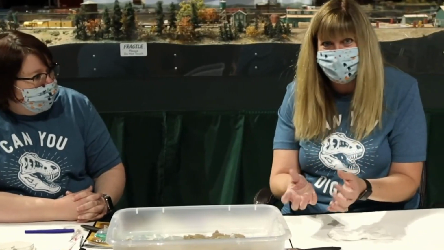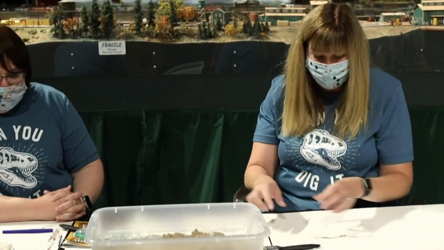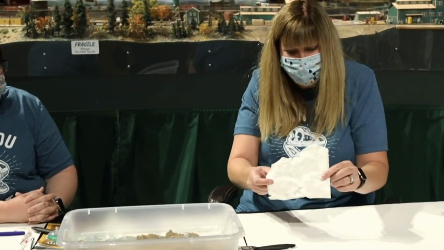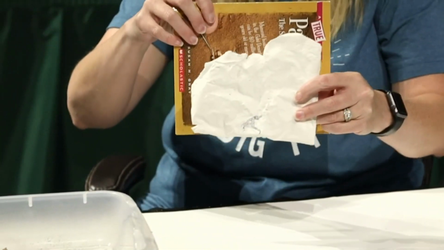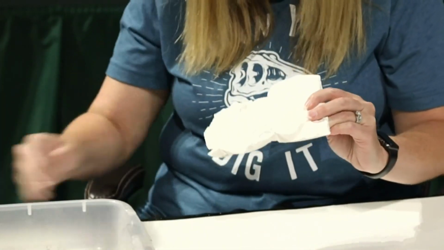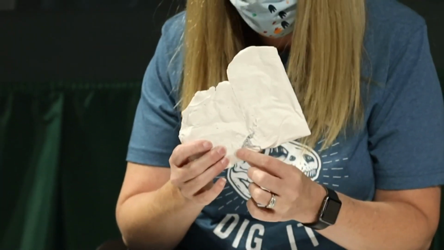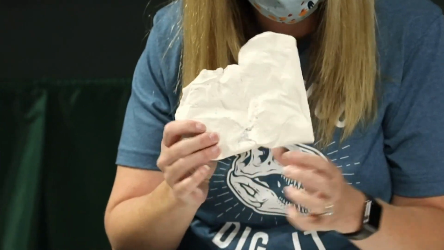So we know you can't do this with us right now because you need to mix the powder and then let that set a while. But when it's all done and totally dry, it'll look like mine, which is, hopefully you can see the white. Here, let me hold it. See how it's white? And I've actually started just a little bit. I hunted around and I finally found an edge of my dinosaur right there.